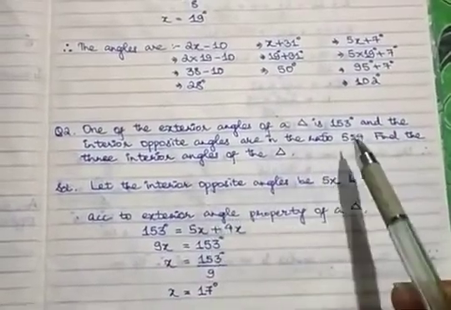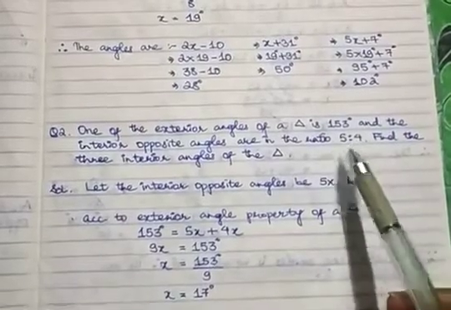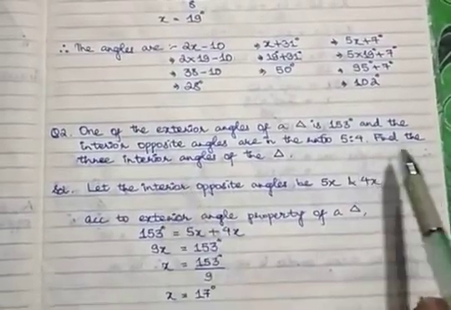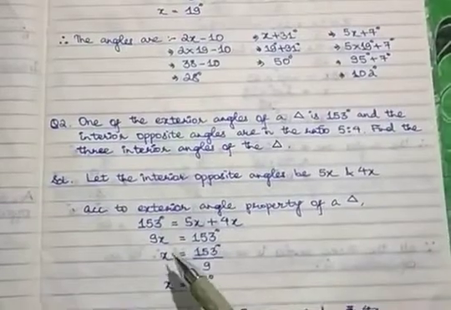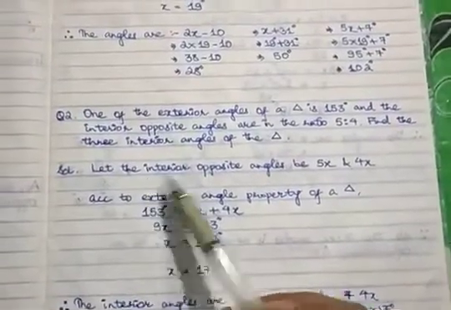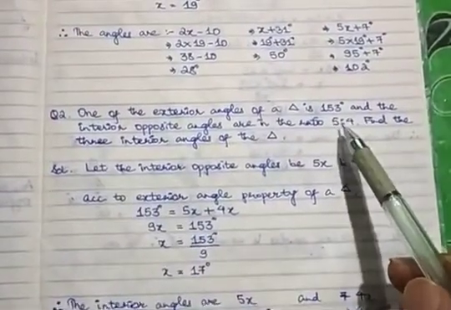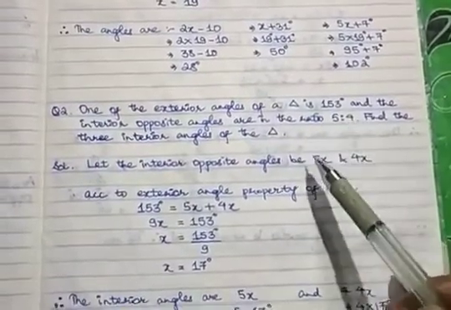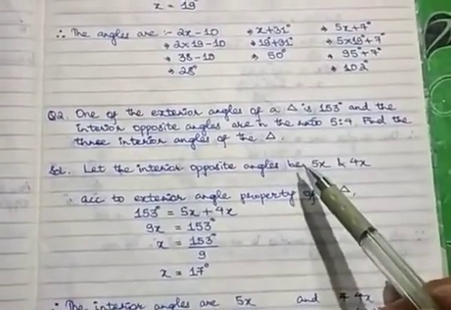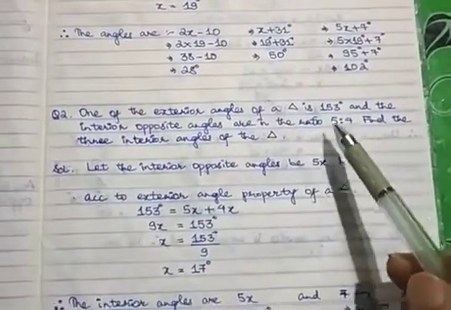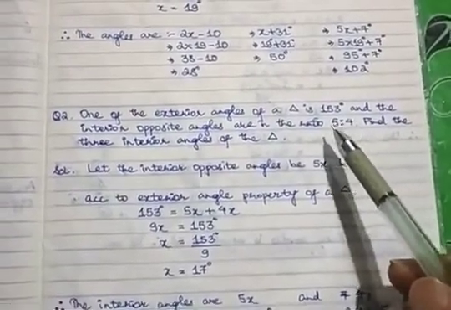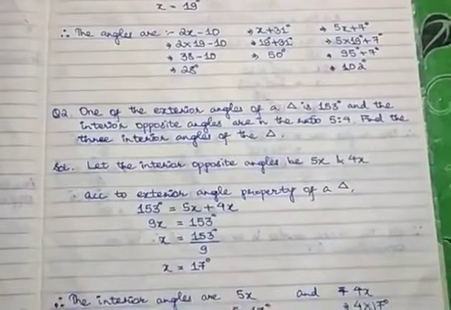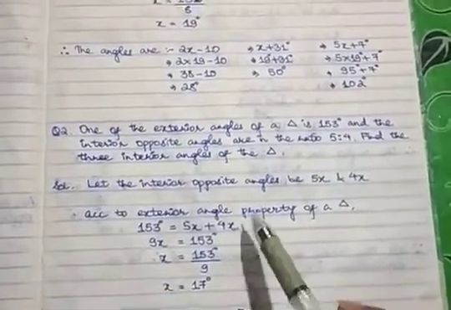Now see, not just the interior opposite angles, but we need to find all the interior angles. Find the three interior angles of a triangle. So since the interior opposite angles are given in the ratio, as you might know, whatever is given in the ratio form, first of all you need to assume them as a whole number, isn't it?